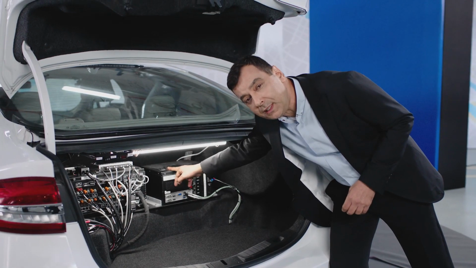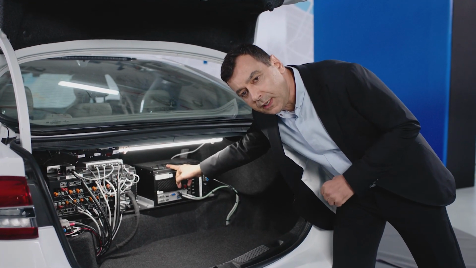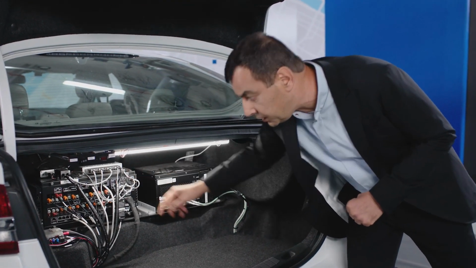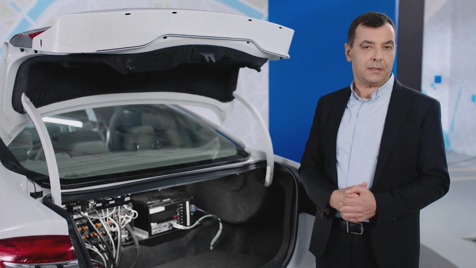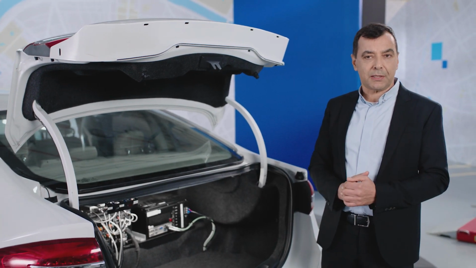We have here a PC, which the policy computing is done on the PC. In a few months, it's going to move into the IQ5. That's it. This is all the hardware that's powering the camera subsystem of the car.